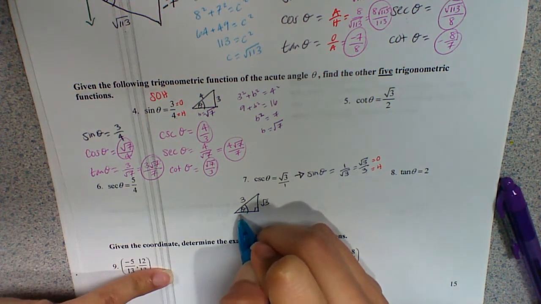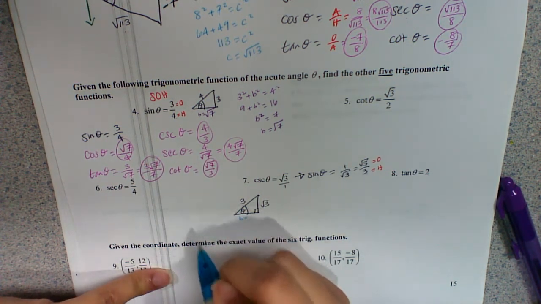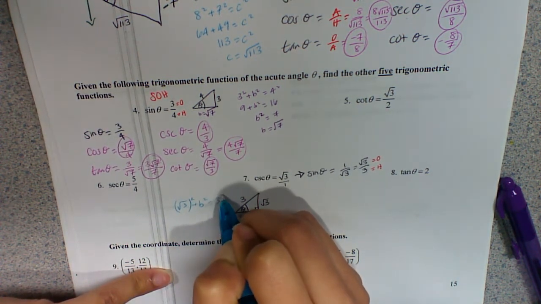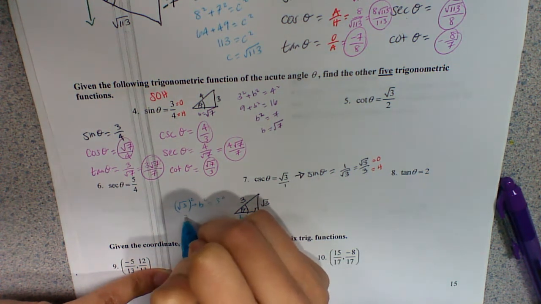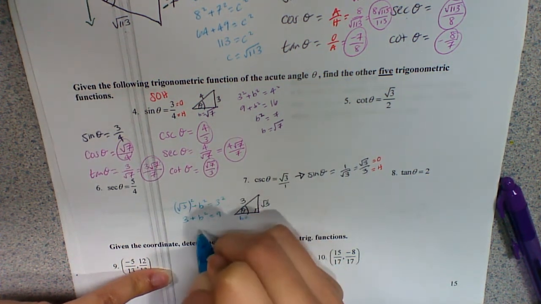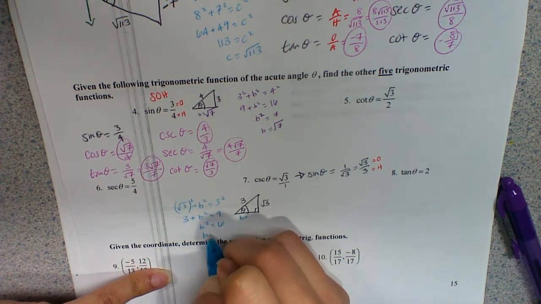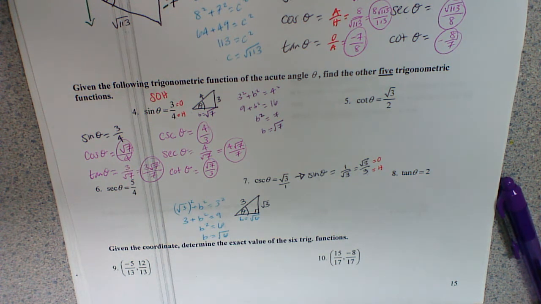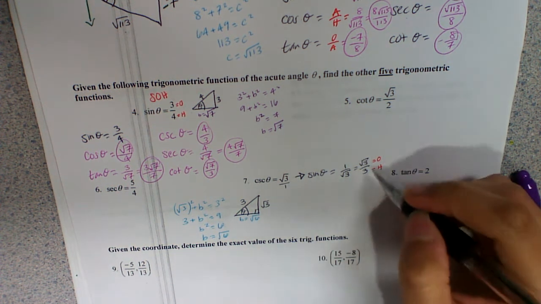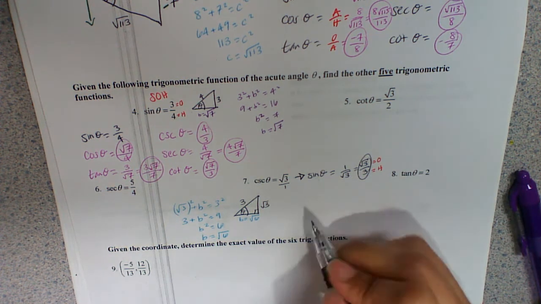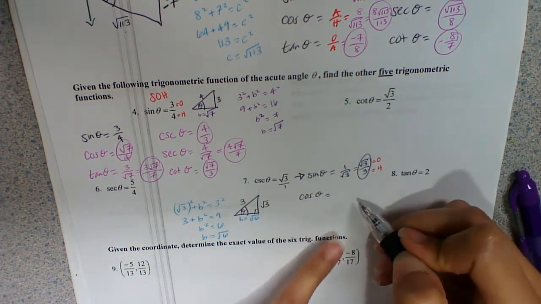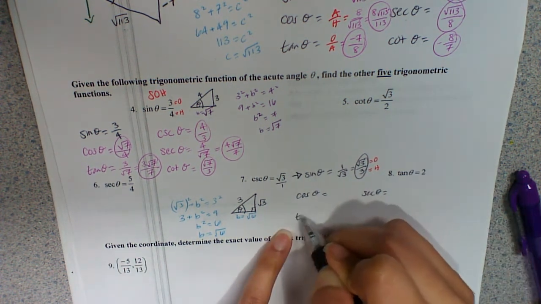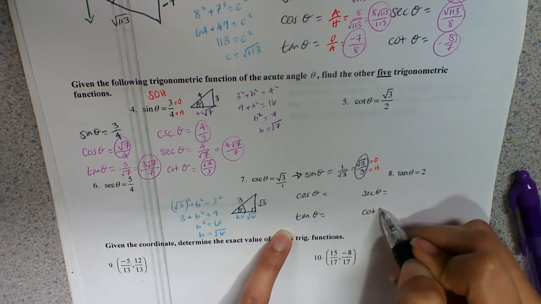I need to find, I'll call this side B. So let's see, we have square root of 3 squared plus B squared, which we don't know, equals 3 squared. So 3 plus B squared equals 9. B squared equals 6, and B equals the square root of 6. So now we have all 3 sides, we're good to go. I've already found sine, so there's that. Now I just need 4 more: cos of theta, its reciprocal secant of theta, tan of theta, and its reciprocal cotan of theta.